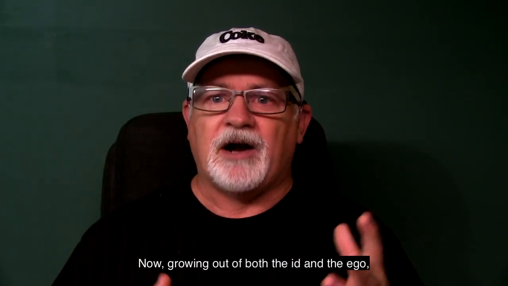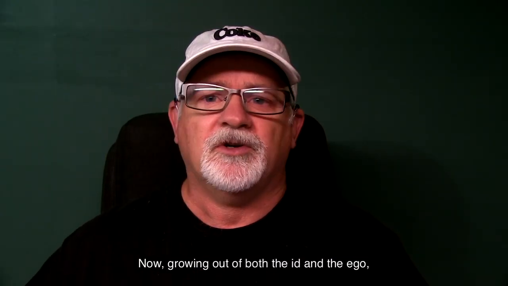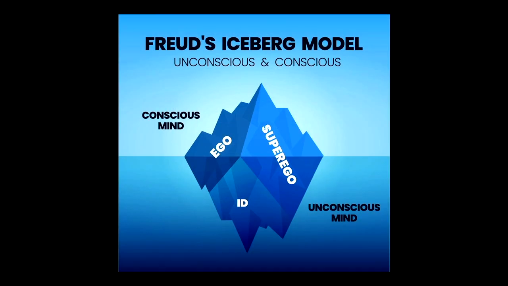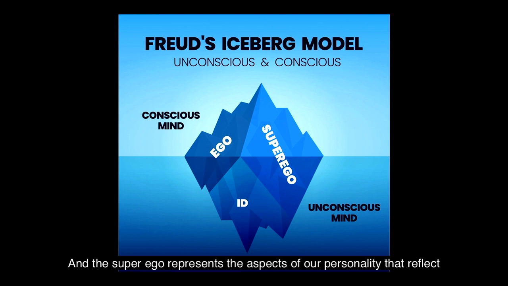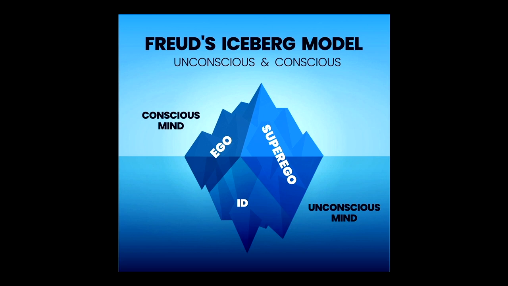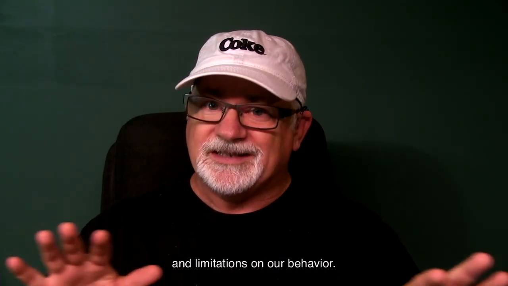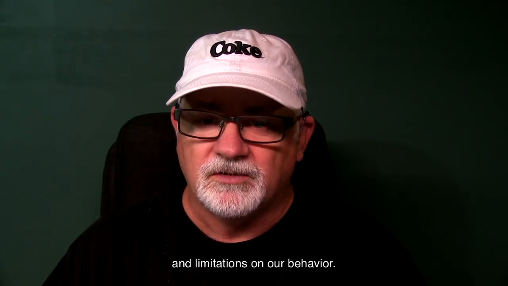Now, growing out of both the id and the ego, we have this structure of the personality called the superego. The superego represents the aspects of our personality that reflect the awareness of social norms and limitations on our behavior.